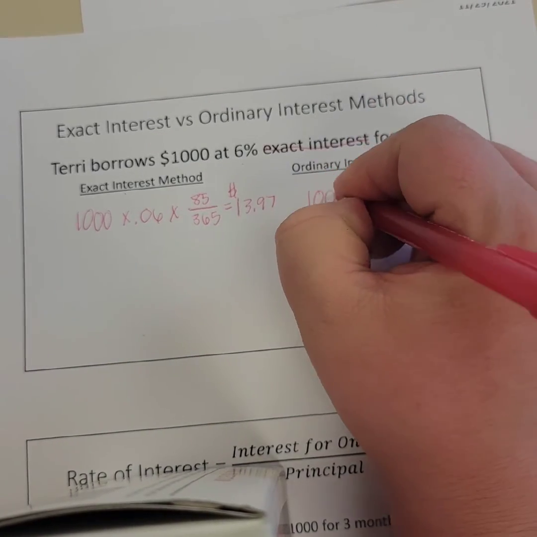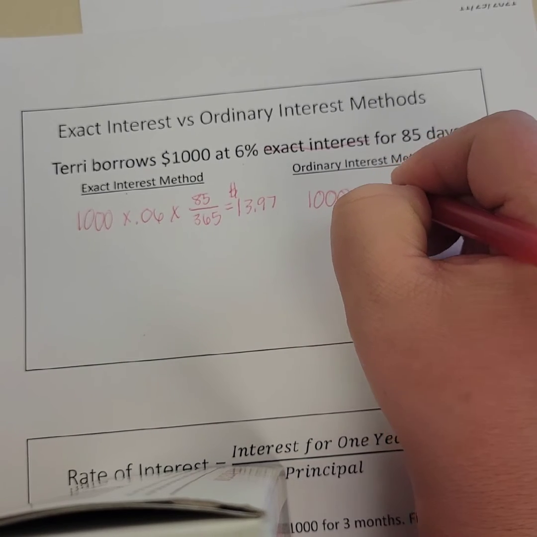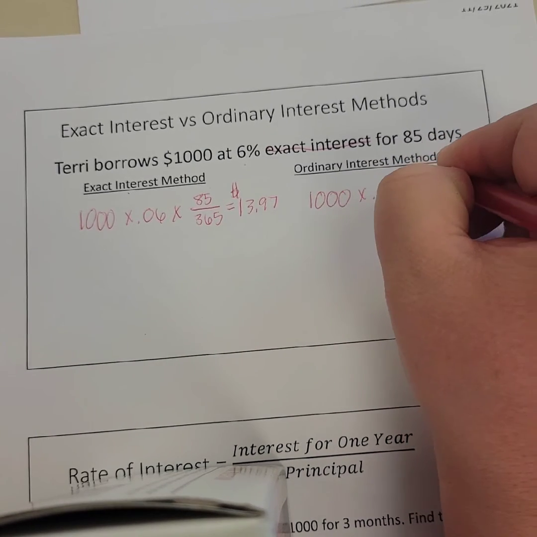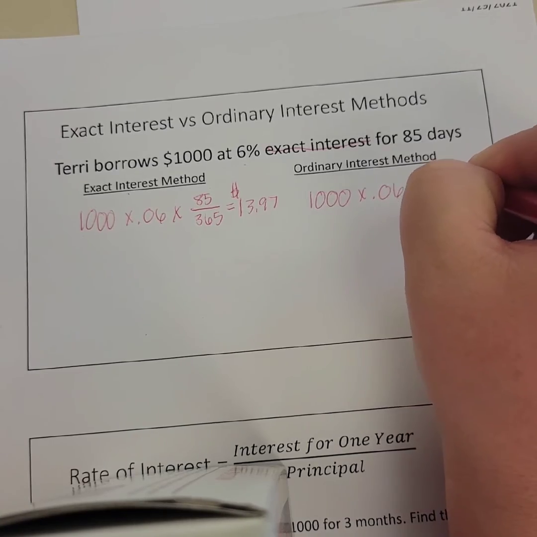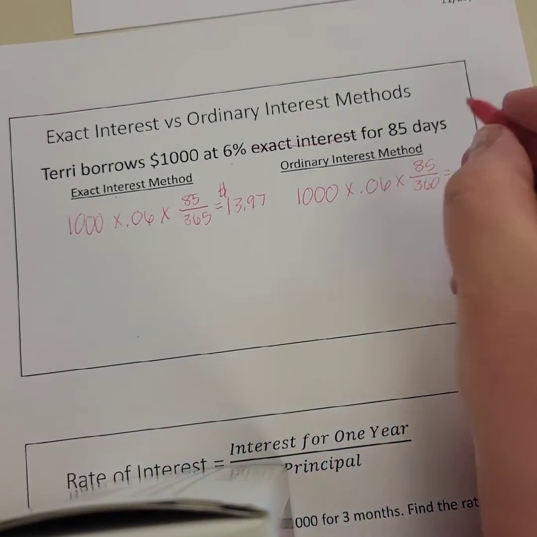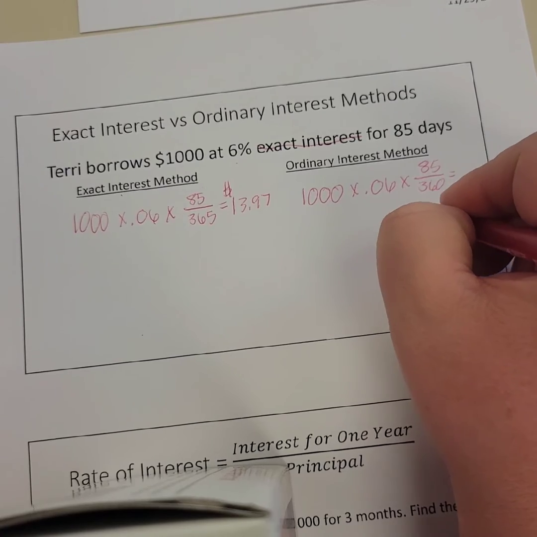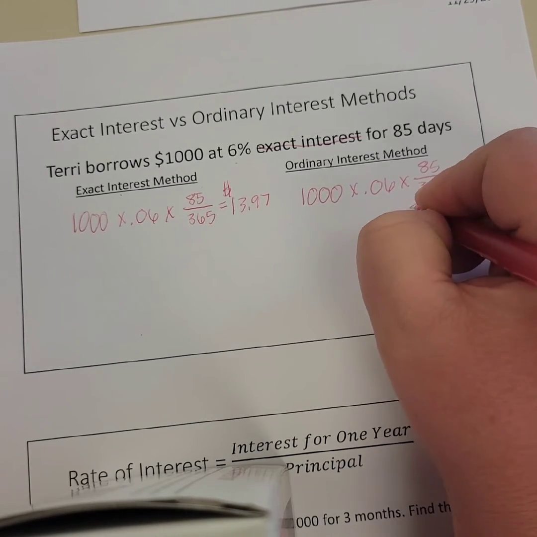And then you do 1,000 here times 6% times 85 days, over 360 days, which gets you $14.17.